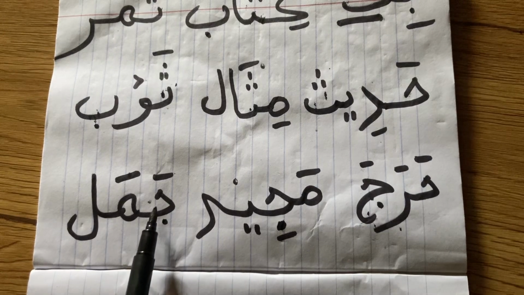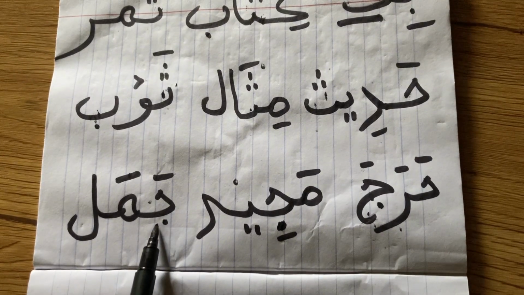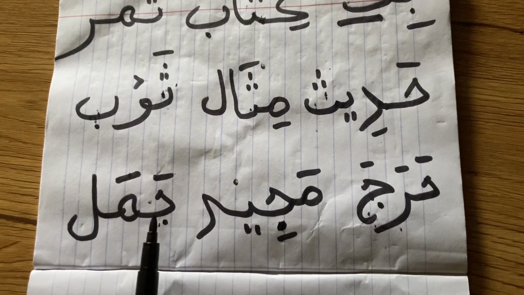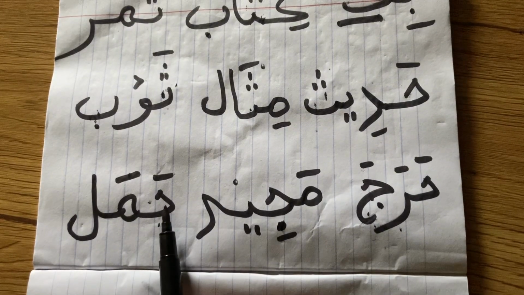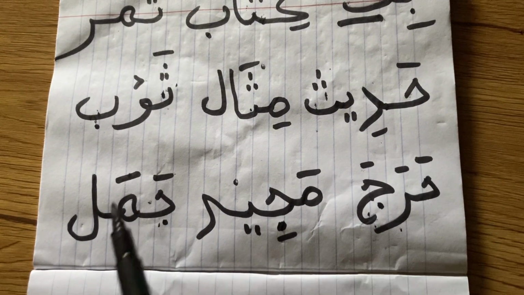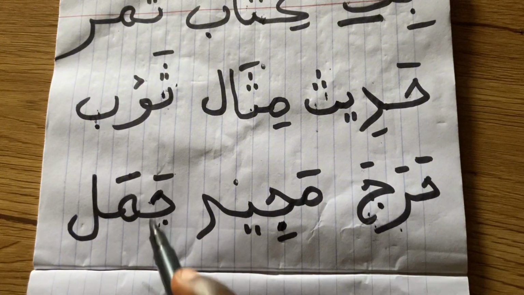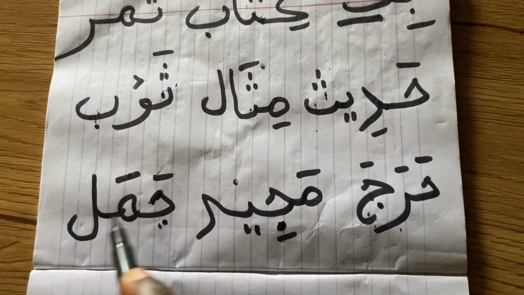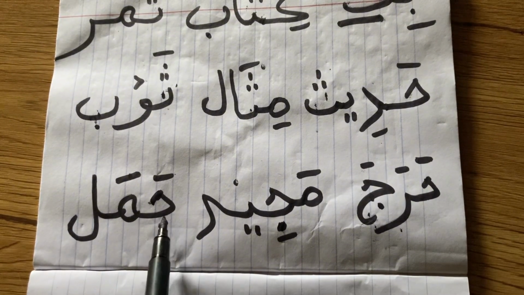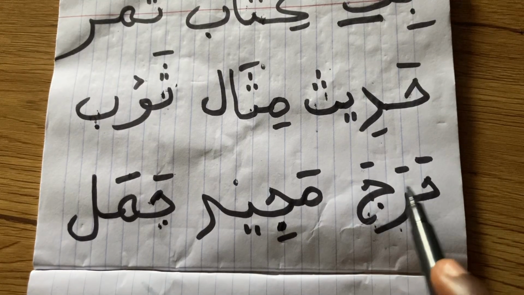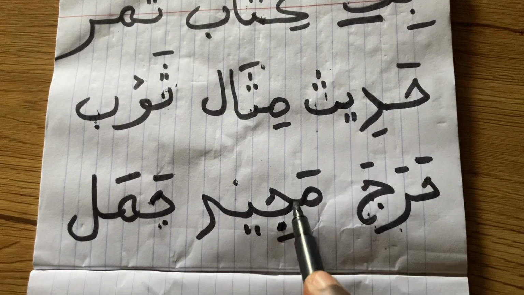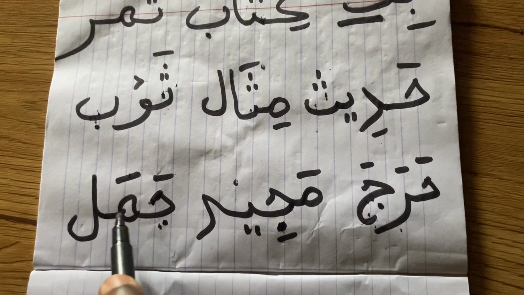And this one too, jimun, you can see it has been written in three different ways, but they are all the same alphabet. You can see this jimun is in the beginning. Jamalun, majidun, kharaja, jamalun.